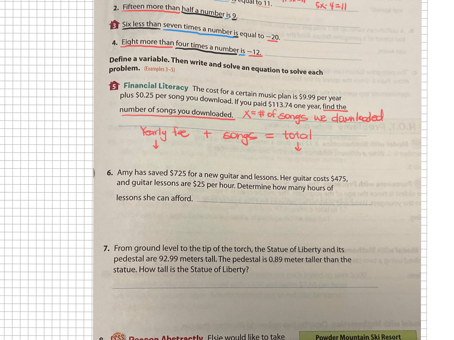If X is how many songs you bought. So let's see, songs was how many songs we bought. We bought X amount of songs. And if we multiply by the price per song, then we'll know how much money we spent on songs. It was 25 cents for every song. All right, so you should be able to solve that after that point.